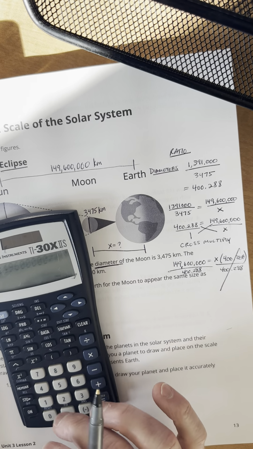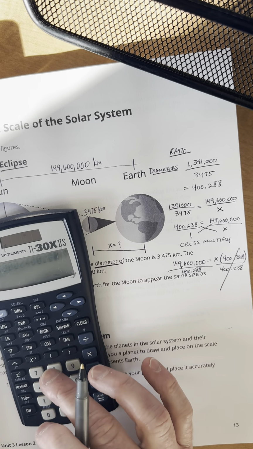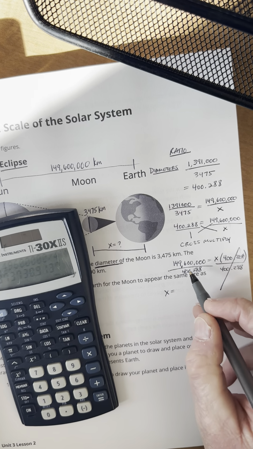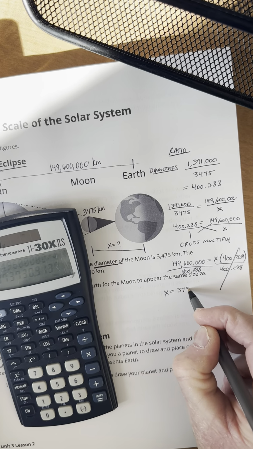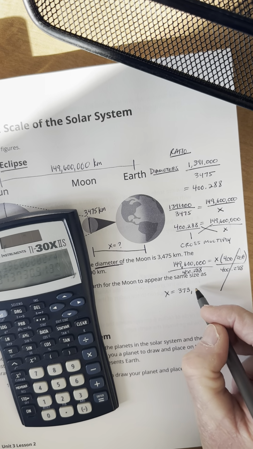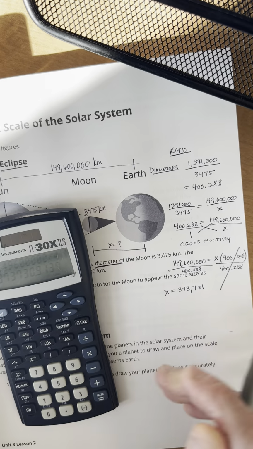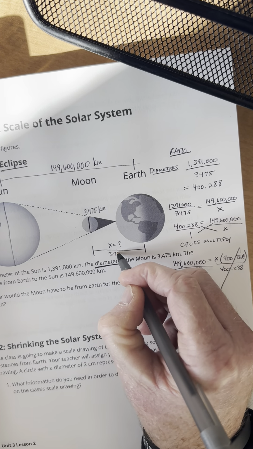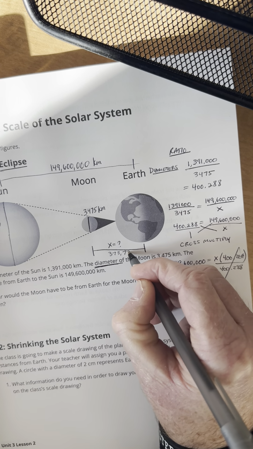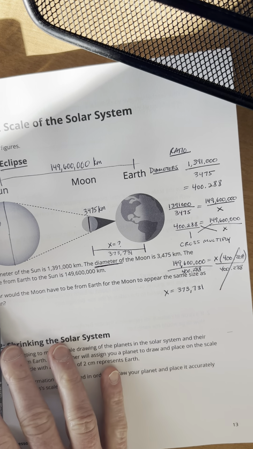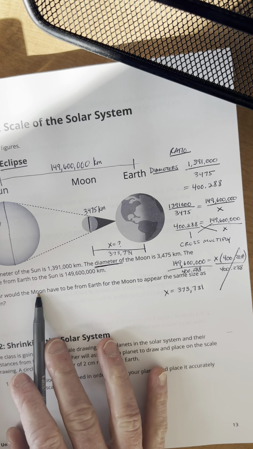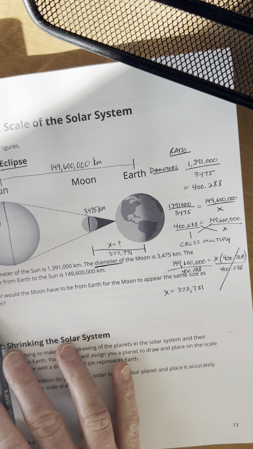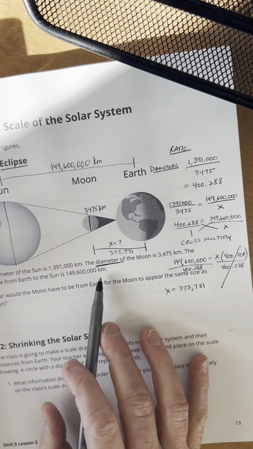You're going to get x equals 373,731. That represents how far the moon would have to be from the Earth to appear the same size as the sun. And we're working with kilometers.